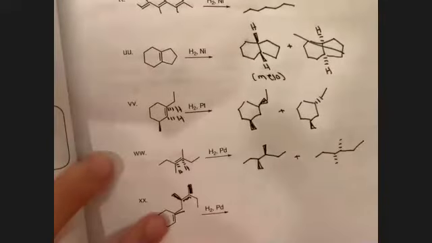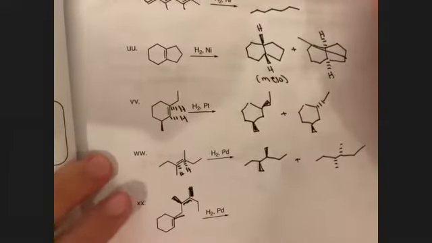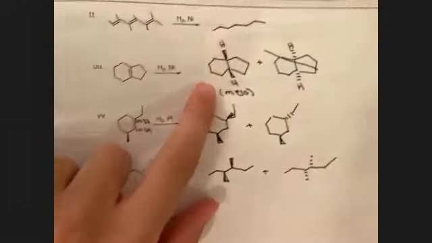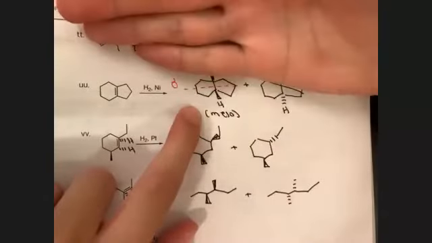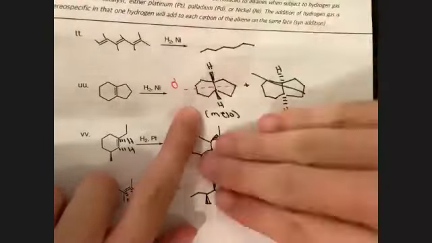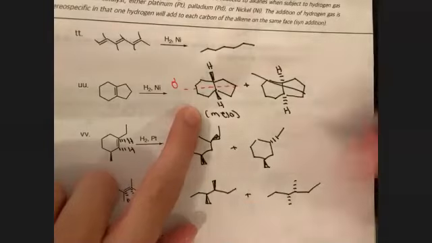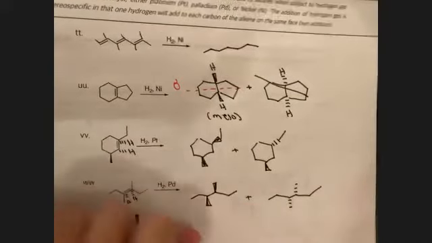The UU, and UU is the dash product crossed out. Yes, it is, because you can see that there is a sigma plane right through here. Okay, so if I were to literally flip that over, they become dashes. It's the exact same structure. There's no reason to draw it twice. Okay. Let me draw XX out again.